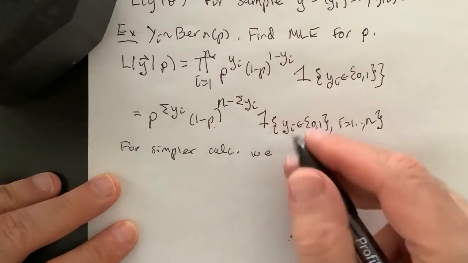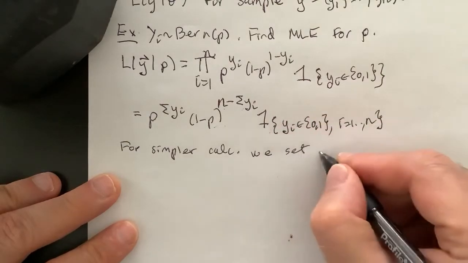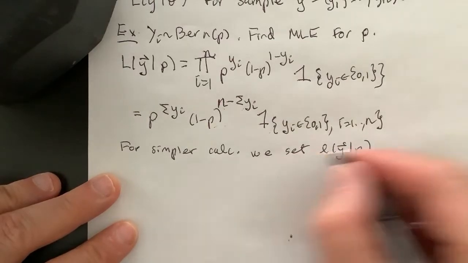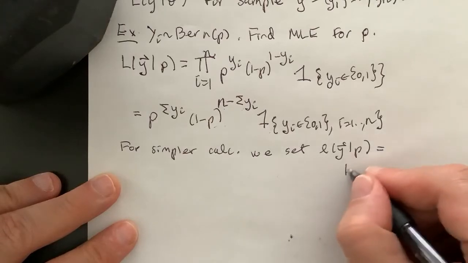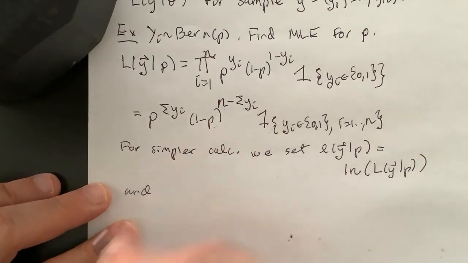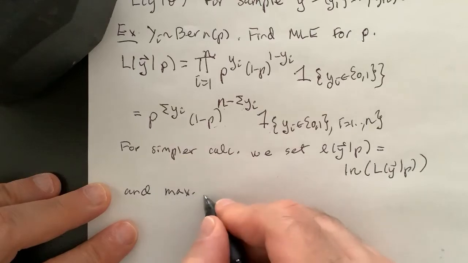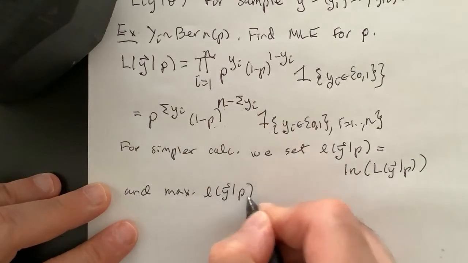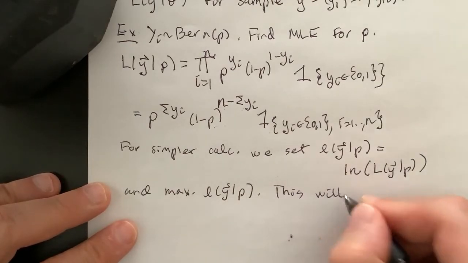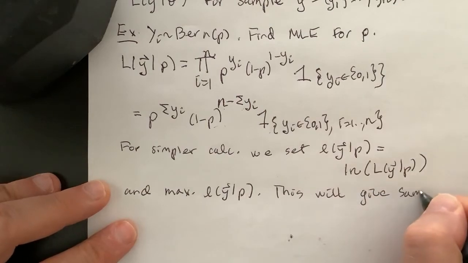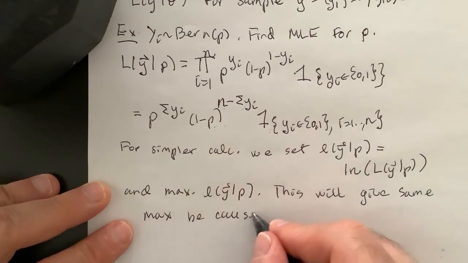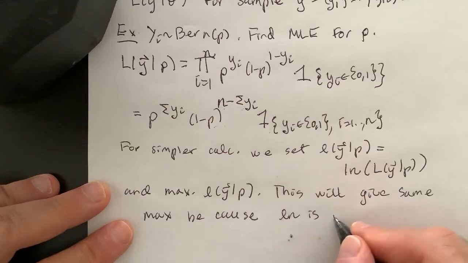We set script L of y given p equal to ln of L of y given p, and maximize script L. This will give the same max, because ln is an increasing function.